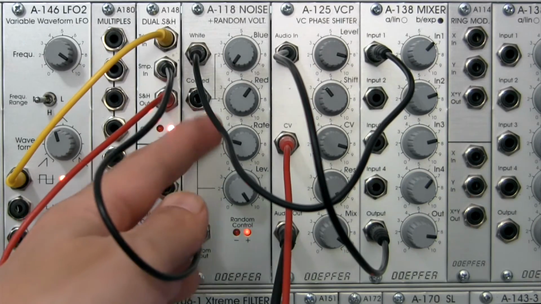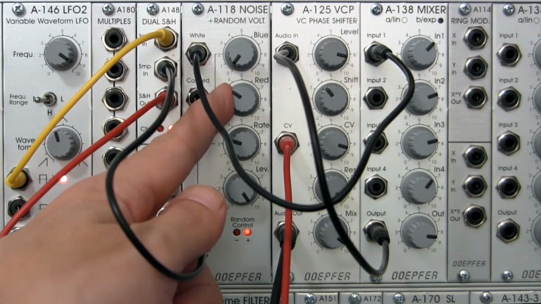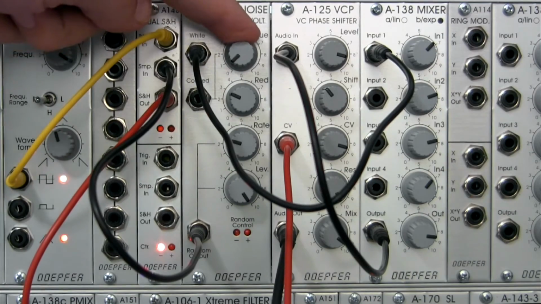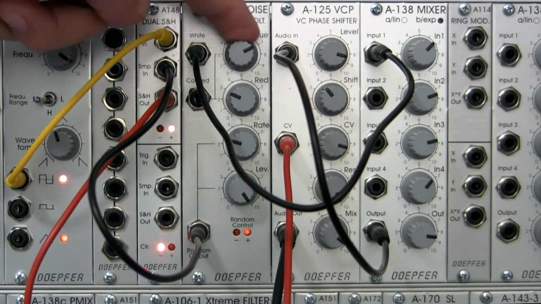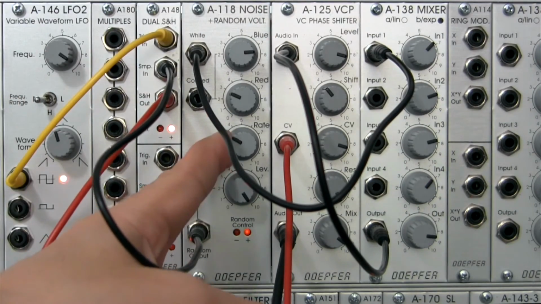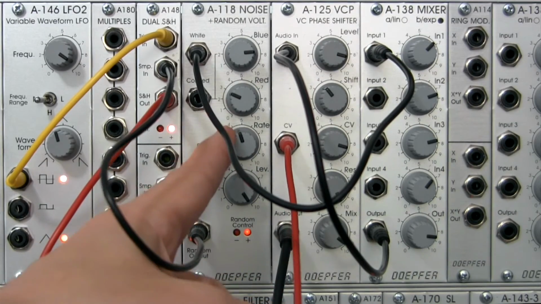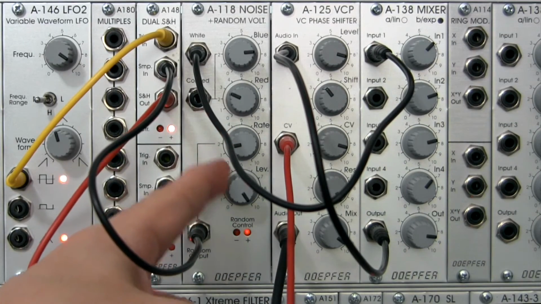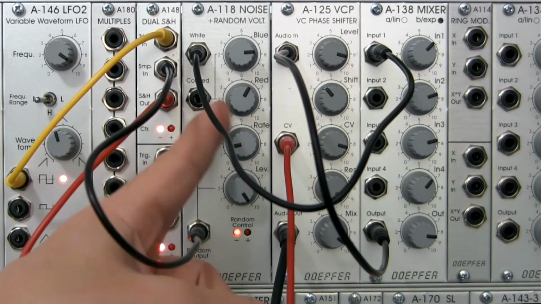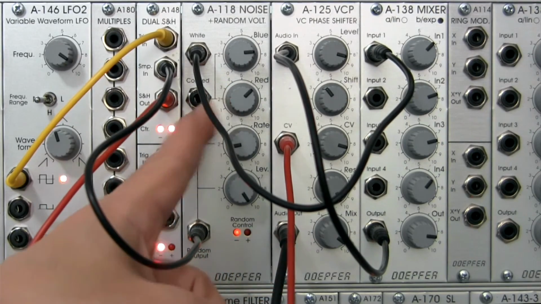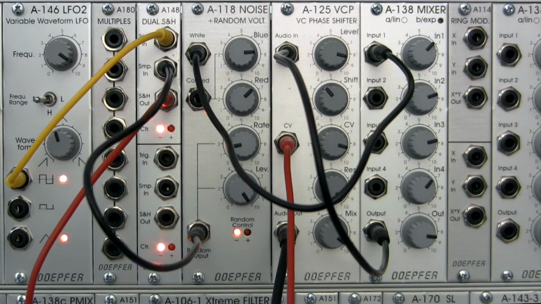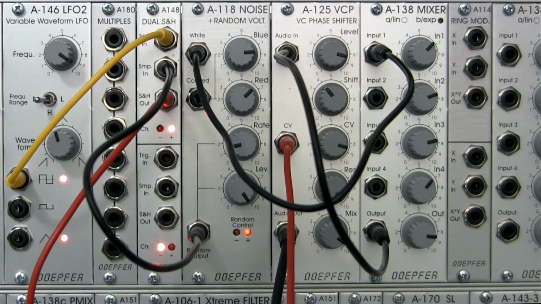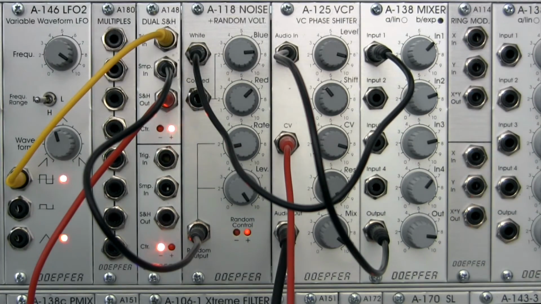All right, let's play around with the types of noise going out, see if we can get some different effects. That's definitely a different type of effect right there.